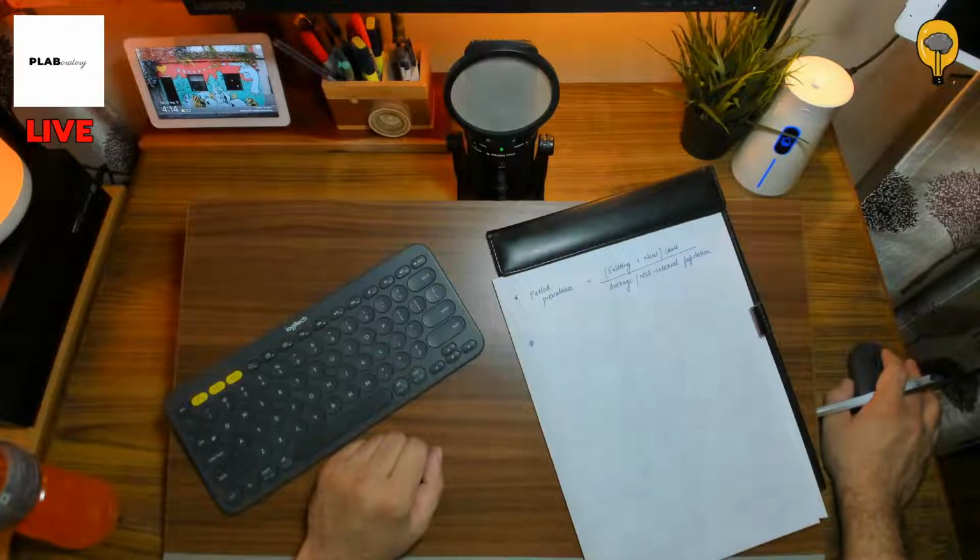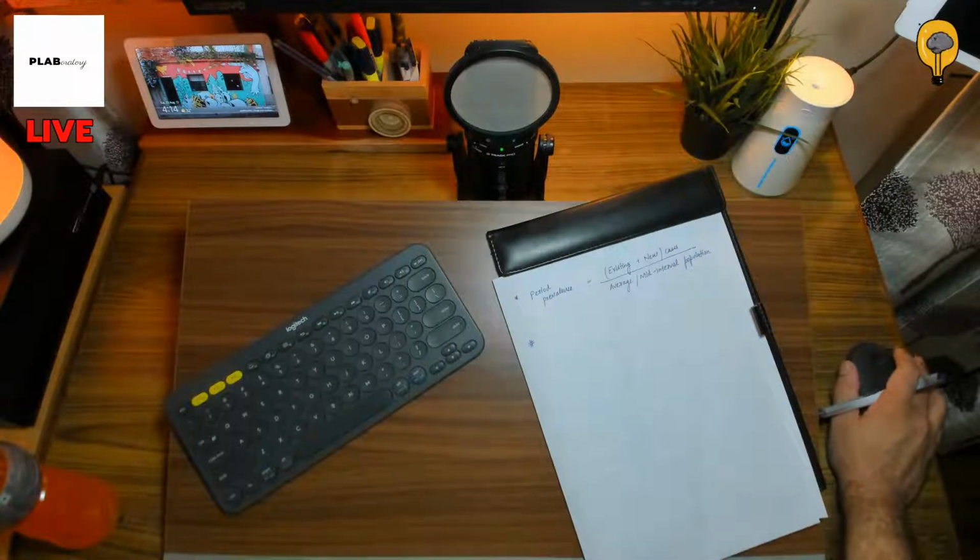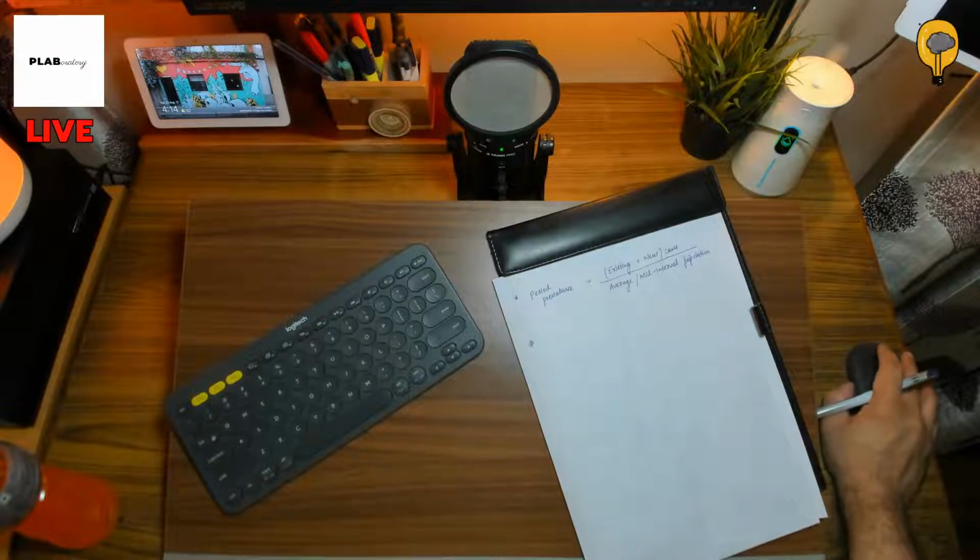The 95% confidence interval is 20 to 38. What is the correct interpretation of this data? So here we have to study about the number needed to treat.